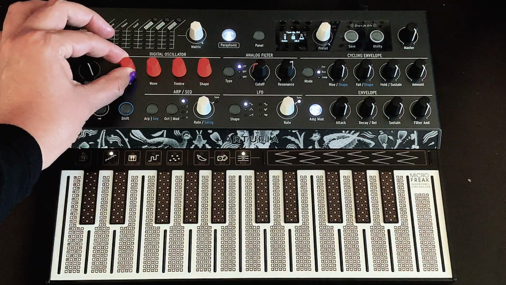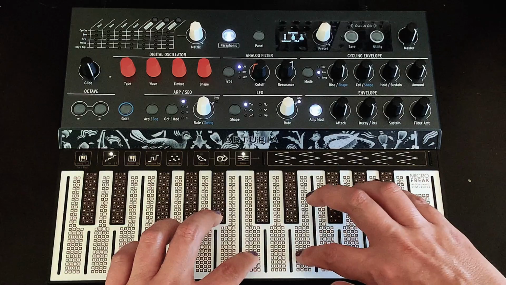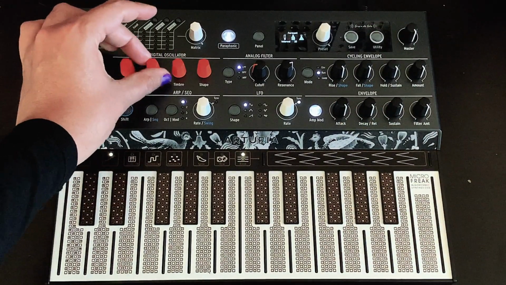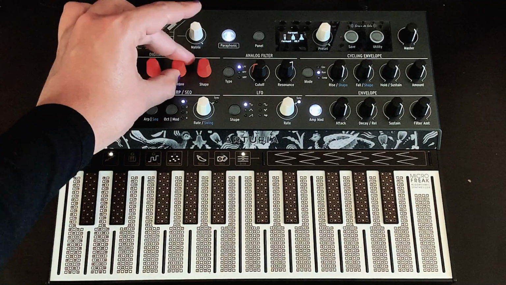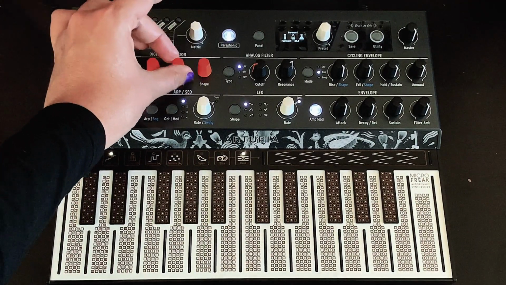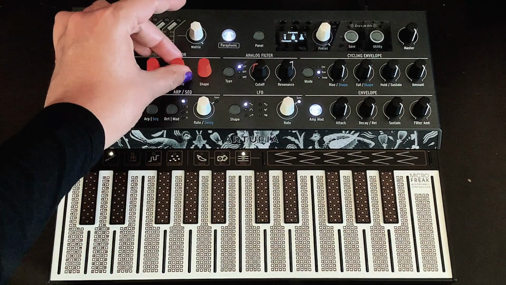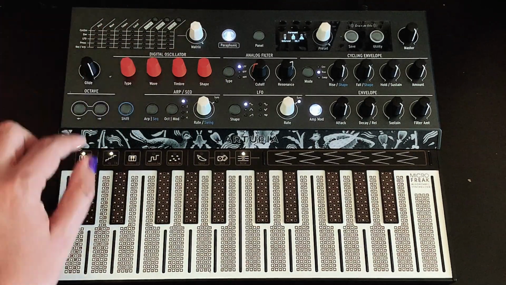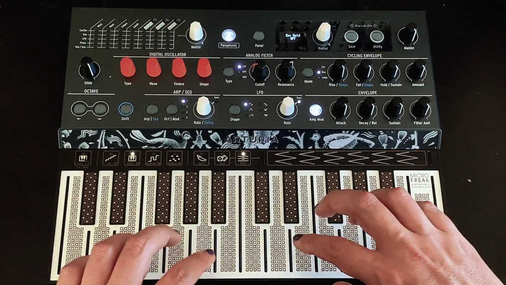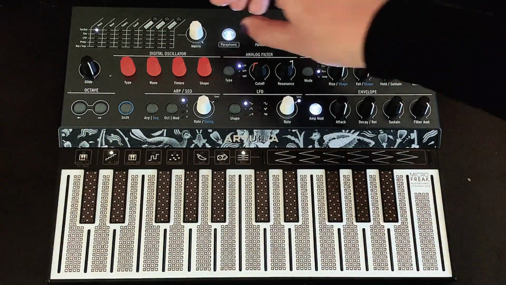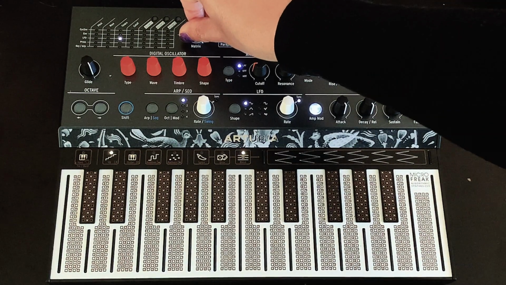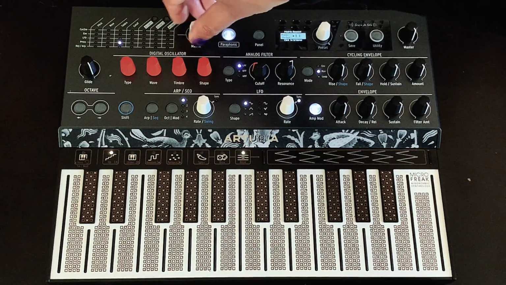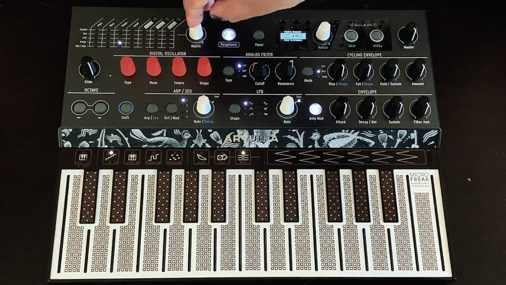The next model, formant, allows you to shape sounds using vowel filters. Okay, so I'm actually going to depart from the oscillator demo for a moment to show the modulation matrix. In particular, we're going to set the polyphonic aftertouch to control the morph between vowel models. Adding this control really shows what the formant filters are capable of.